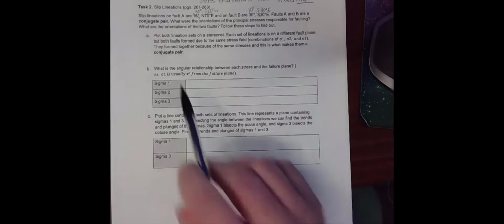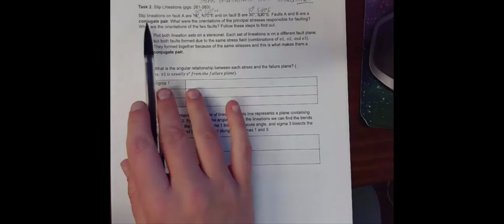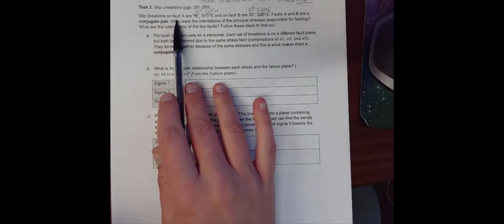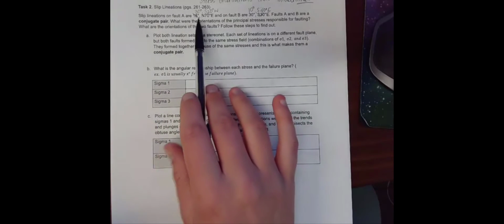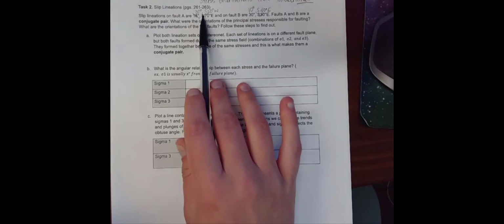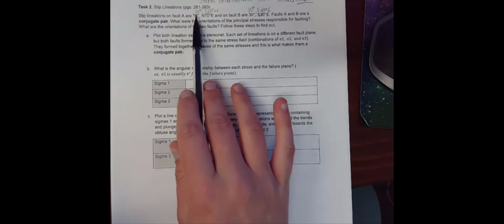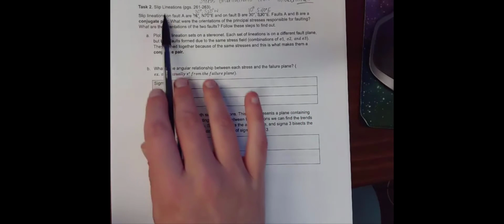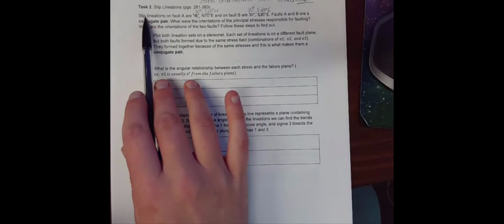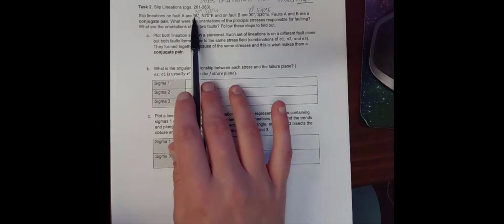So this is the type of question you might get. Slip lineations on fault A are 30 degrees south 20 west. Just to remember what's going on here, a slip lineation is one of the slickenlines on a slickenside. And this one is plunging 30 degrees and it's oriented south 20 west.